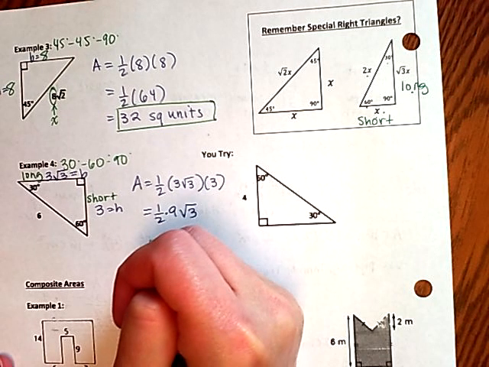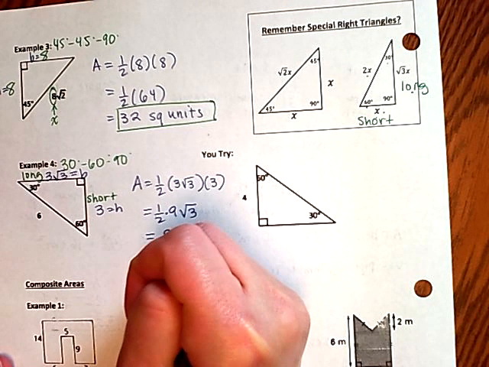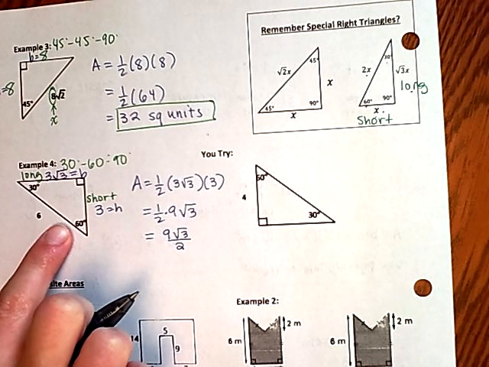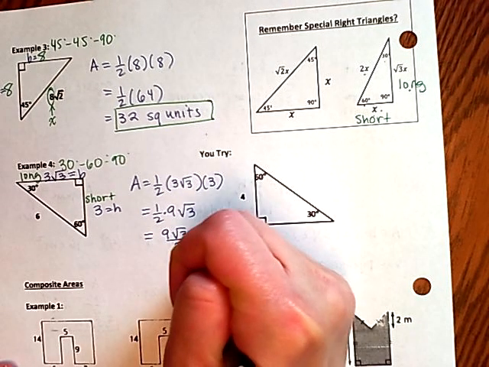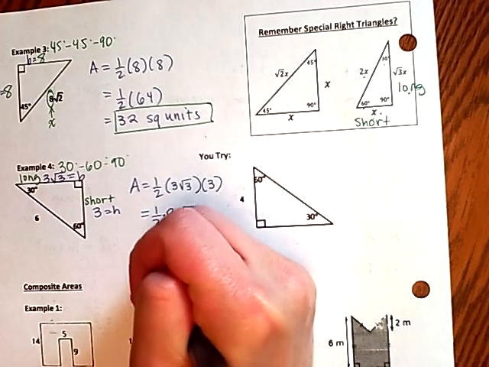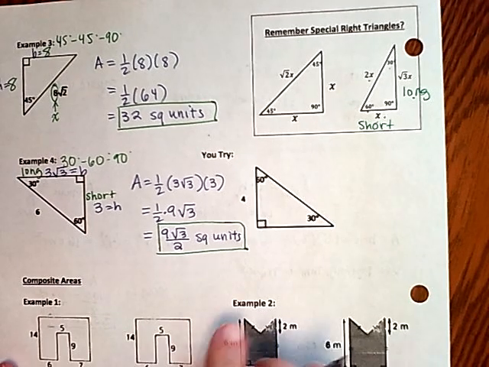So the last part of this video is going to be talking about composite areas. The idea of composite areas is that they are areas put together of different shapes, and the idea is if we can just break these areas down into shapes that we know formulas for, then we can add up the areas of those smaller shapes and get the whole area.